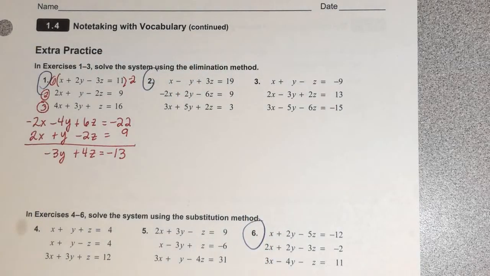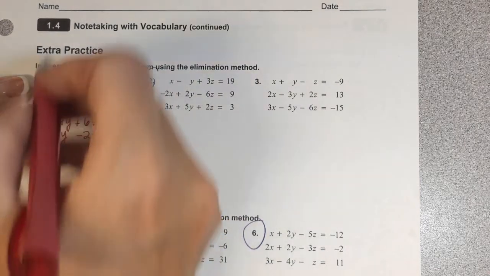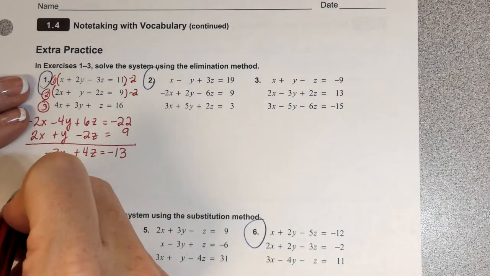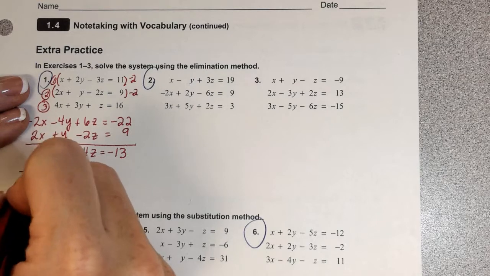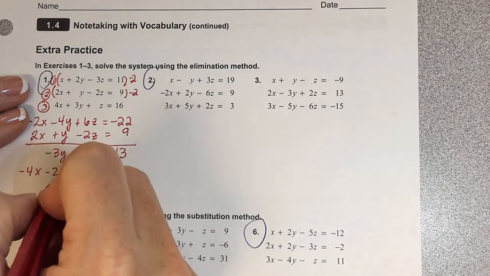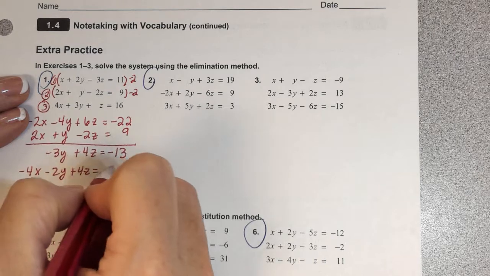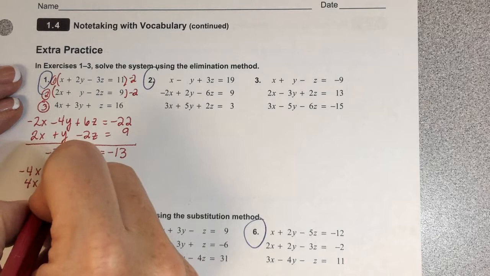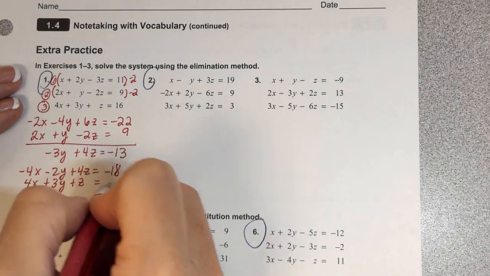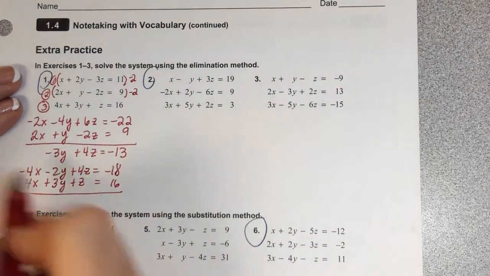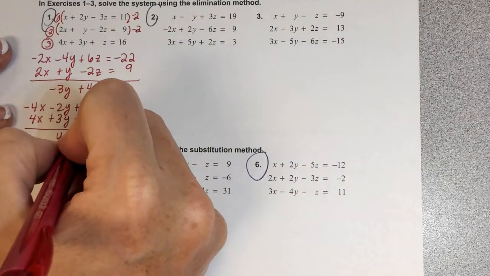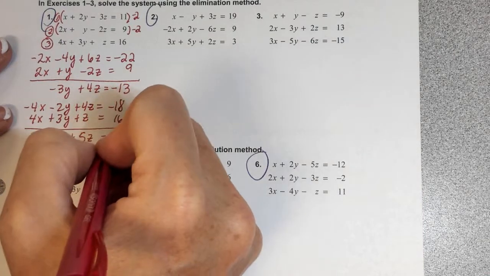So what am I going to have to multiply my second equation by to eliminate my x's? Negative 2. So I'm going to multiply now my second equation by negative 2. So I'm going to come right here and I'm going to have negative 4x minus 2y plus 4z equals negative 18. Number 3, I don't have to change. And so now when I add these two, my x's go away. I'm going to have y plus 5z equals negative 2.